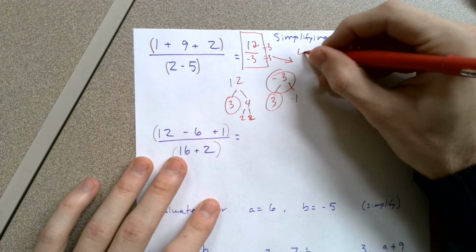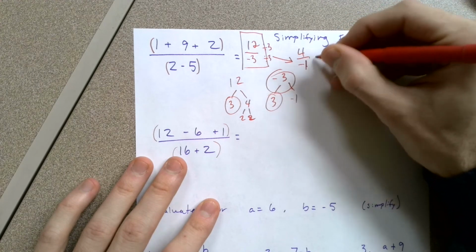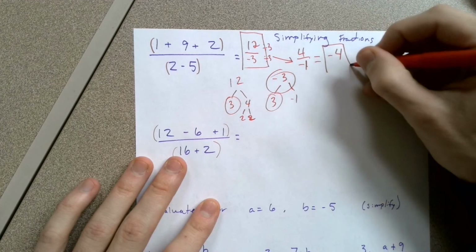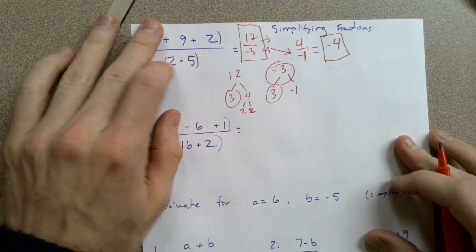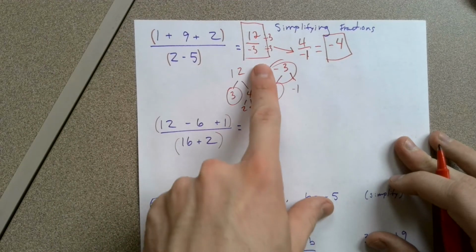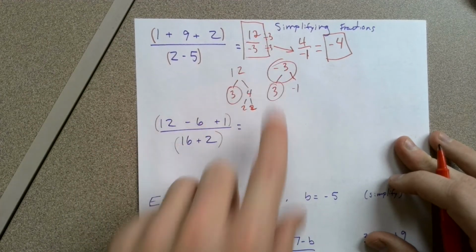Gets us to 4 over negative 1, which is the same as negative 4. We solve for the top. We solve for the bottom. Put them together. Simplify by finding that greatest common divisor. We talked about that last week. If you missed that, go back and watch that lesson.